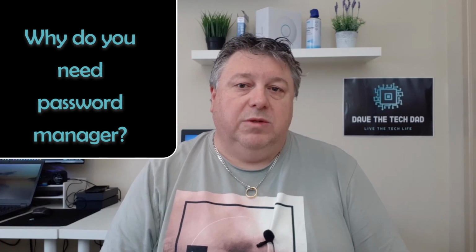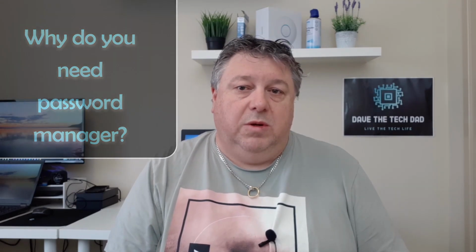So why do you need a password manager? For most of your accounts, you have two things: a username, commonly your email address, and a password. So if someone knows your email address, then they just have to guess your password. So if you have a simple password, it won't take too long for them to break in.